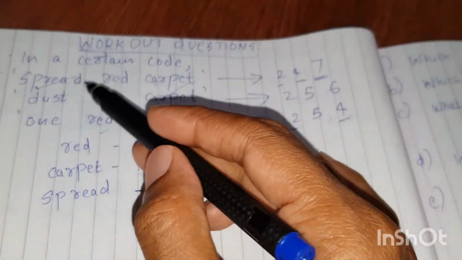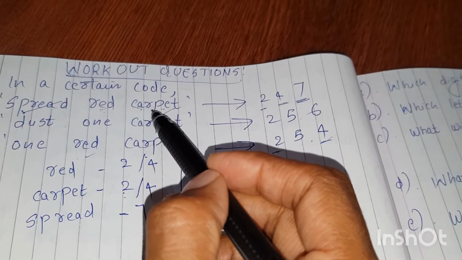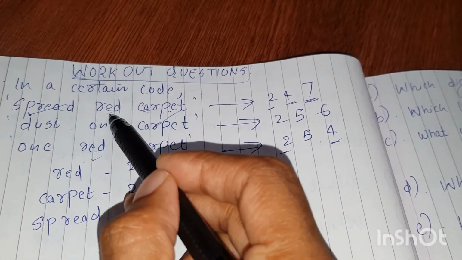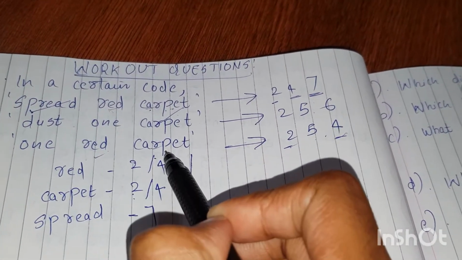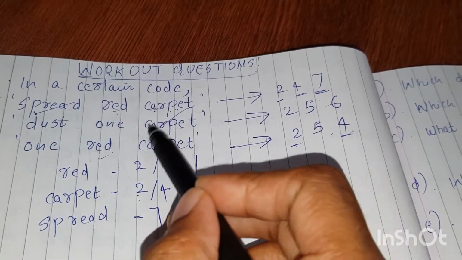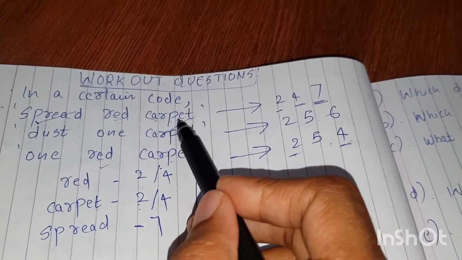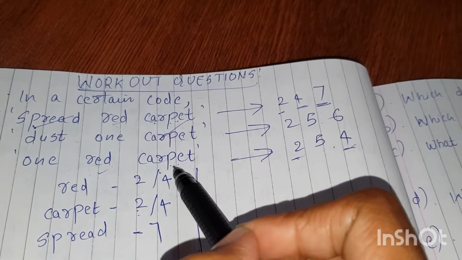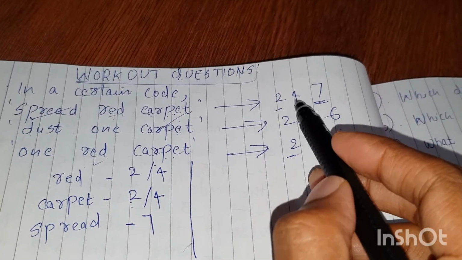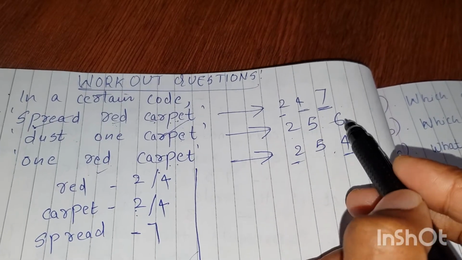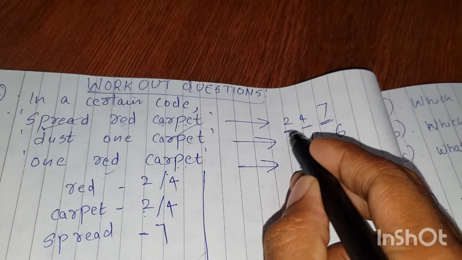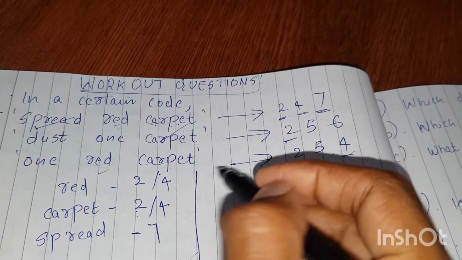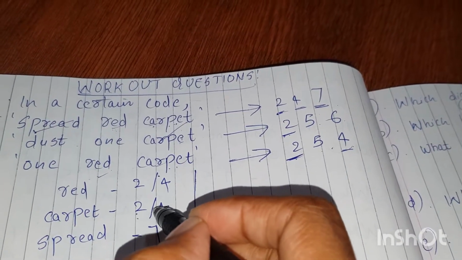Now going to the second workout question, you can see here red carpet is written in the first and the third line, but carpet is written in the second line also. That means the word carpet is common in the first line, second line and third line. So we definitely get the code for carpet. 2 4 7, 2 5 6, 2 5 4. That means 2 is common in these three lines. So definitely the code for carpet is 2.